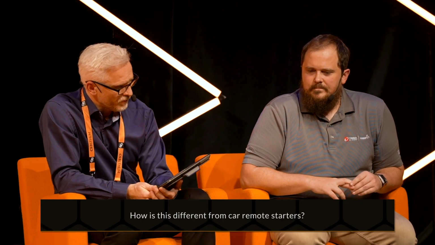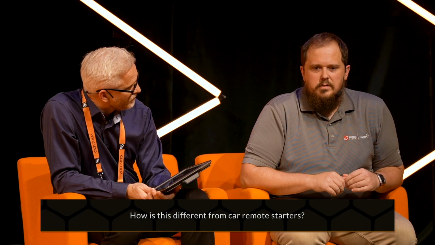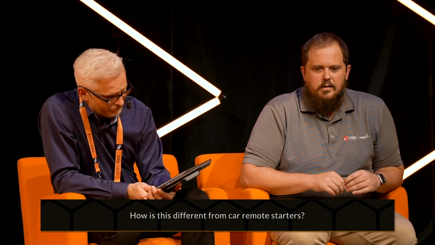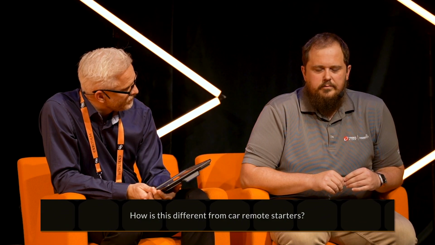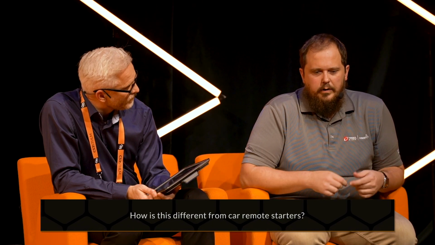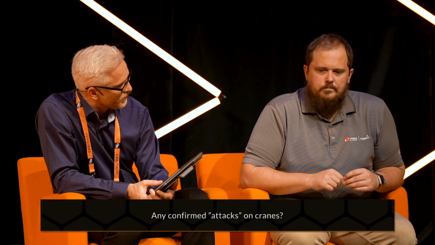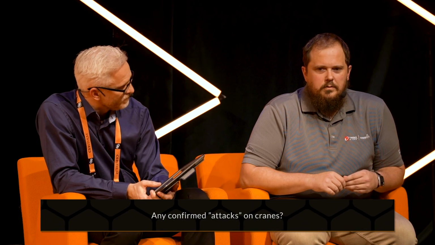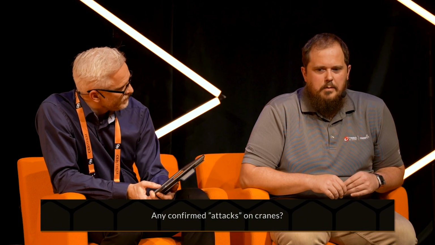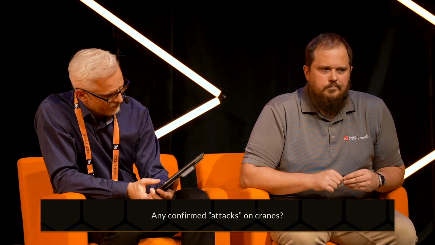So how is this different from car remote starters? Car remote starters use the same systems that, if I remember right, the key fobs use, so there is a rolling code. I think you answered this one. Are there any confirmed attacks on cranes? And you pretty much said it's not possible to say unless somebody came up and said that they did it. Okay, and that's likely. Yeah.